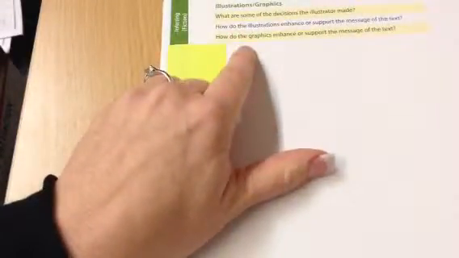So what are some of the decisions the illustrator made? How do the graphics enhance or support the message? So these are the types of questions I would use with him. And when you are doing a text that is not a Bass or a running record, one of the things that you can do is look at some of the questions that are here already, or look at some of the questions in the prompting guide and try to come up with something that's comparable to the ones that you see here.